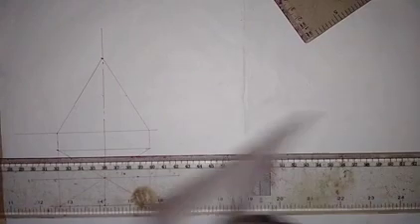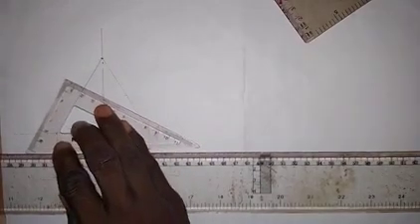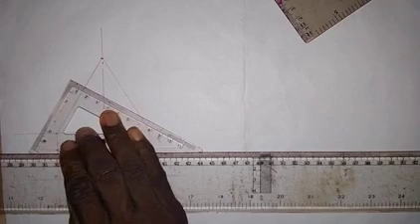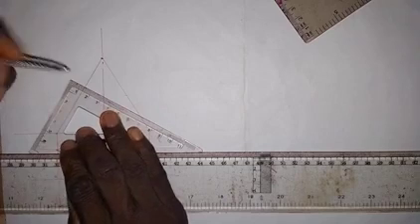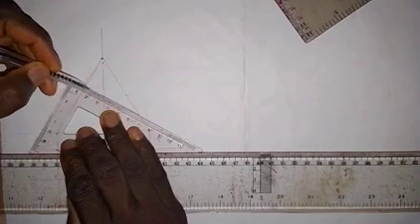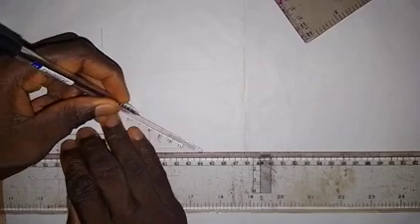So what I need to do now is to take my 30-degree set square and set it at this center here to draw the cutting plane. So I will just draw the cutting plane like this. So this upper part is cut off, as you can see here.